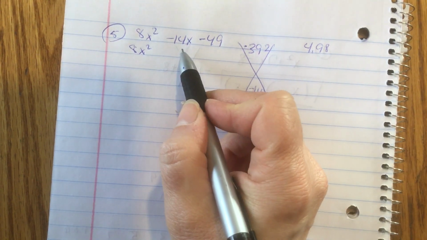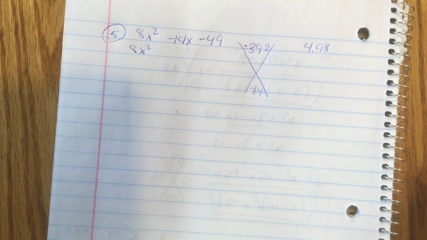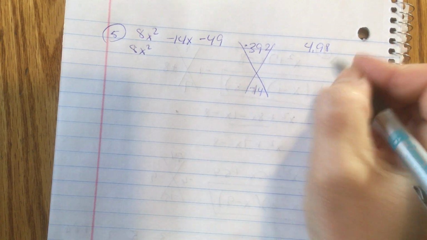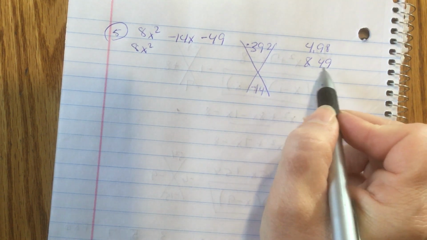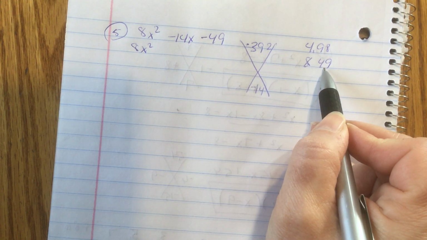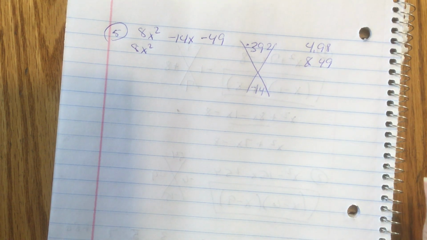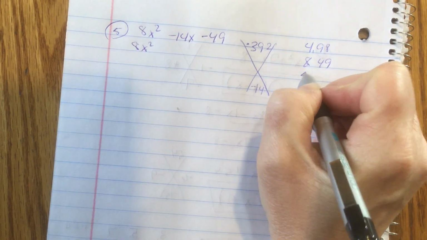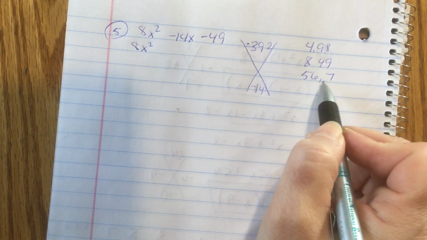Well, that's not going to subtract to 14, so I need numbers that are closer than that. So I'm going to double the 4 and try 8. So I'm going to do 392 divided by 8, and so I have 8 and 49. That's still not enough. Now I see I have 7 times 7 is 49, so I'm going to take 8 times 7 and get 56. So I'm going to do 392 divided by 56, and I get 7. So 56 and 7, that is still not close enough.